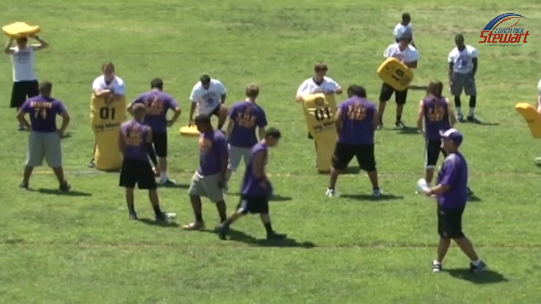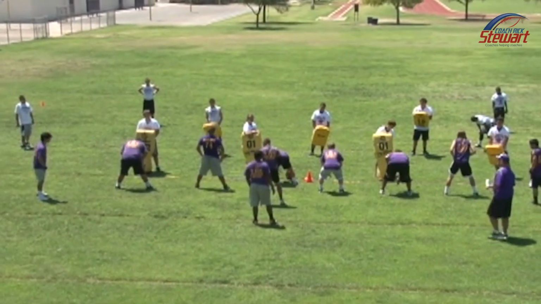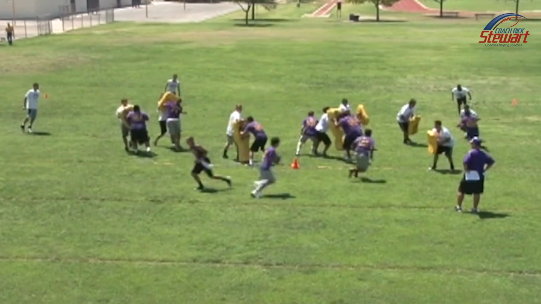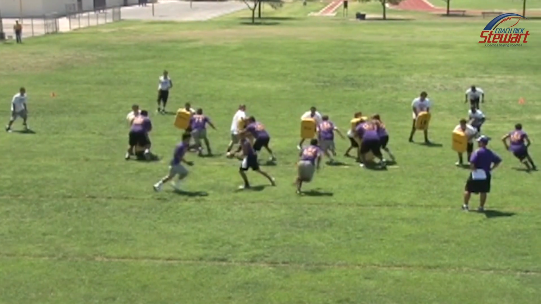Here we go, fellas. Now, hey, now you got to snap it earlier so that he doesn't outrun his guard. Here we go. Good. Back on the ball.